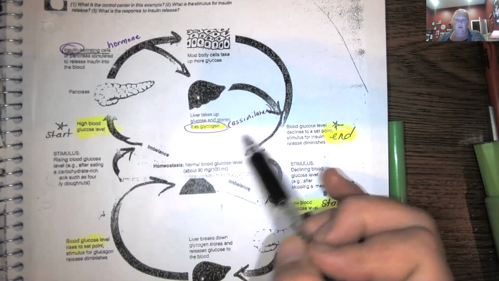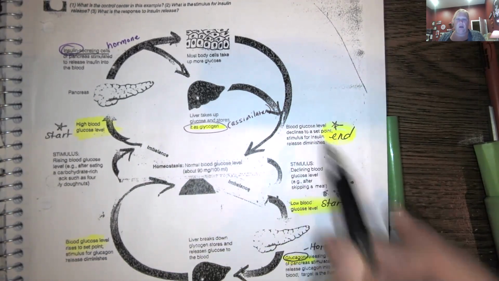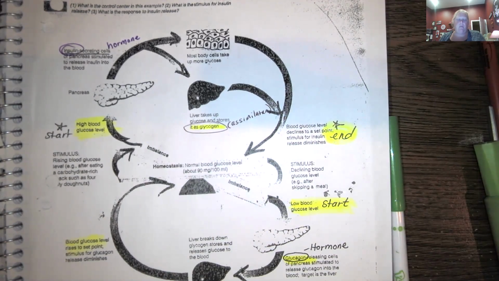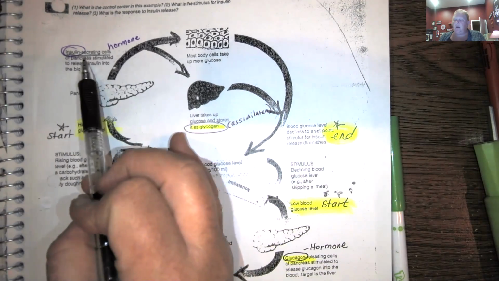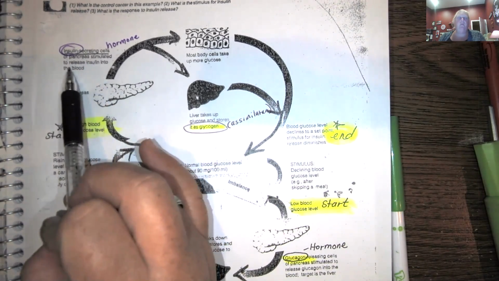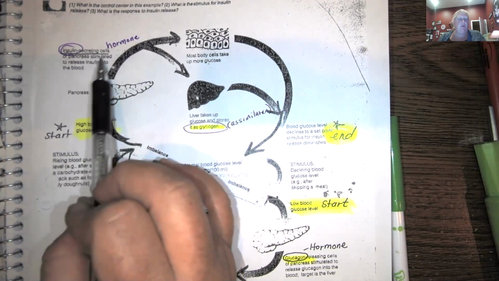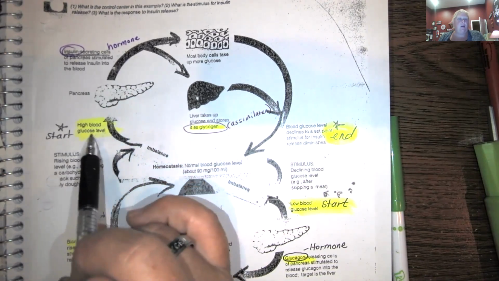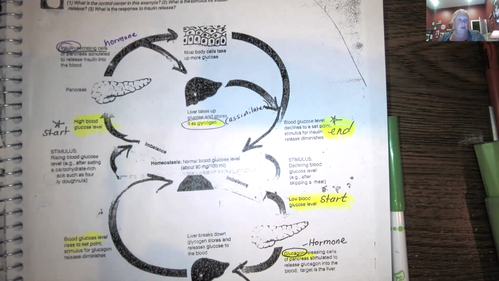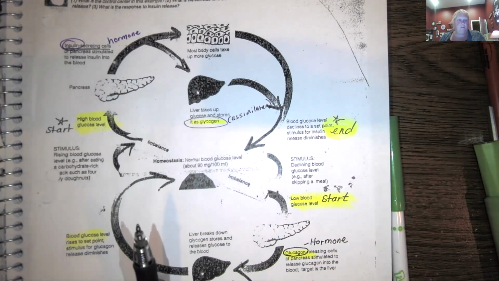And with all that glucose being taken up, guess what? Your blood glucose level comes down. So those that do not make enough insulin or do not make it efficiently, this is why you would have to take insulin so that the blood glucose levels don't continue to rise.